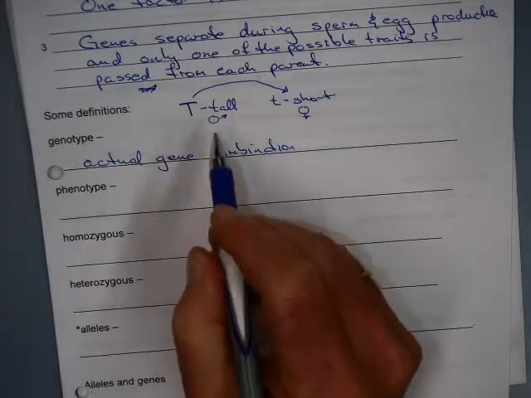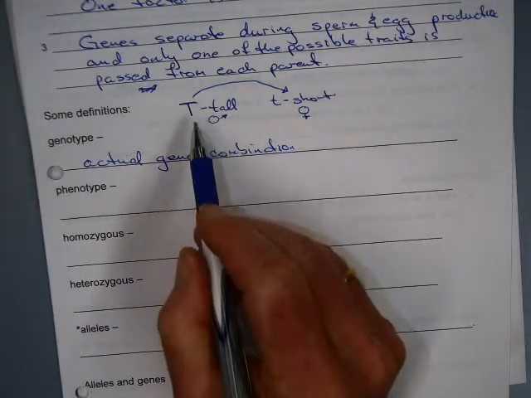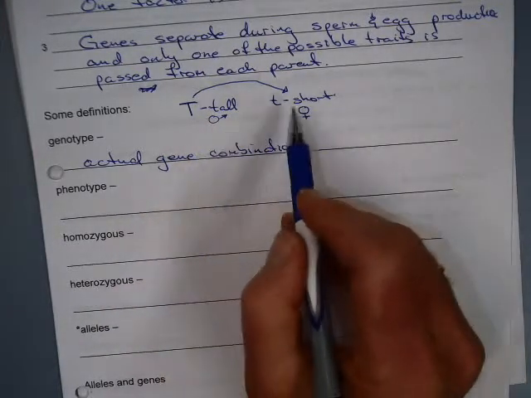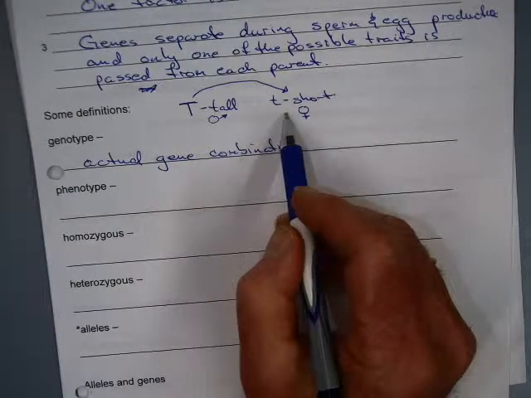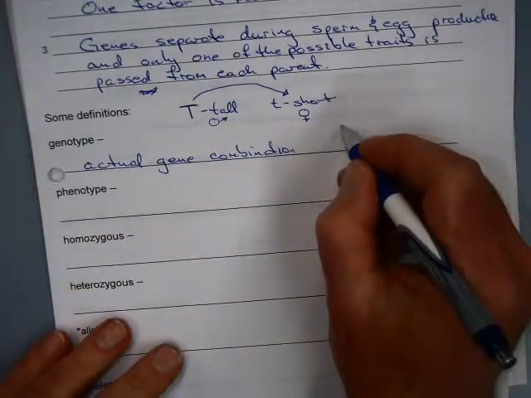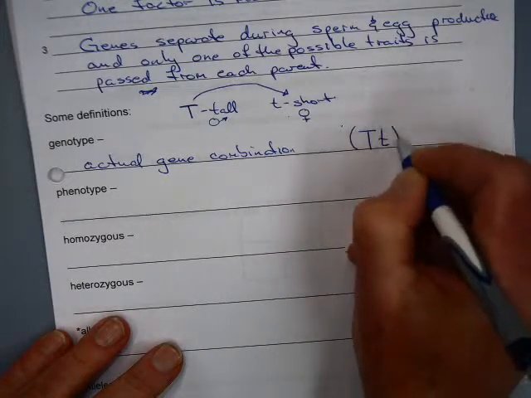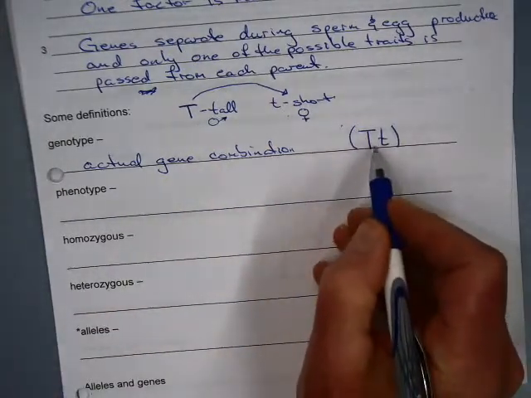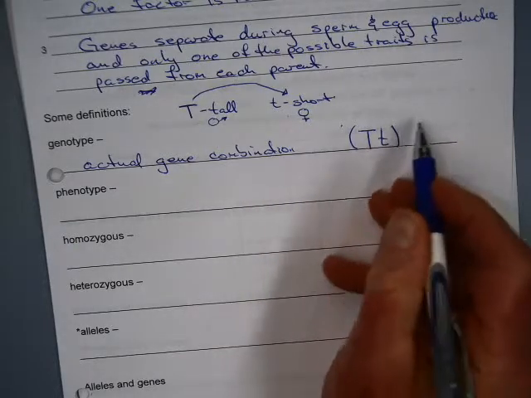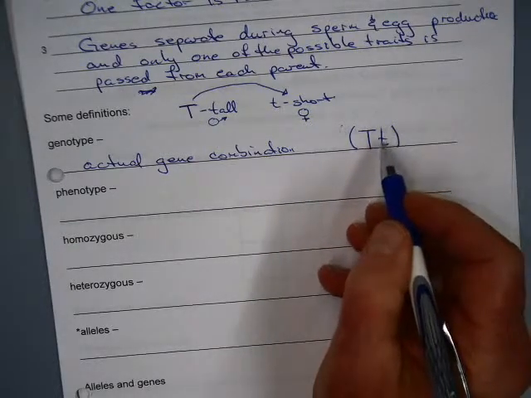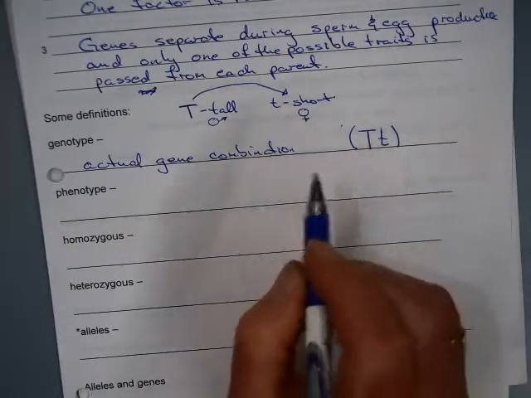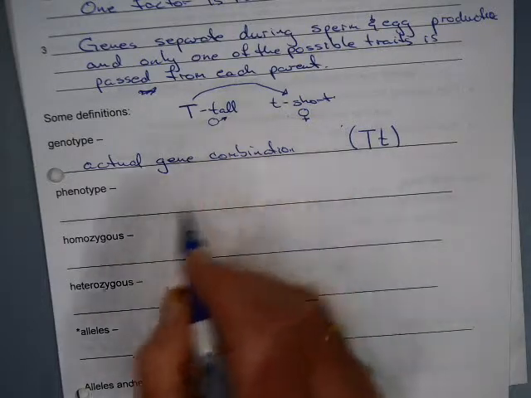If an individual received one tall gene from the father and one short gene from the mother, the actual gene combination is going to look like this: capital T, small t, or capital T, capital T, whatever combination of letters. That is considered the genotype.